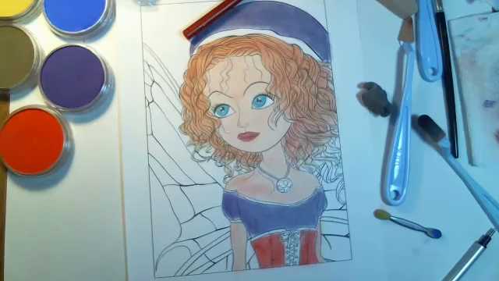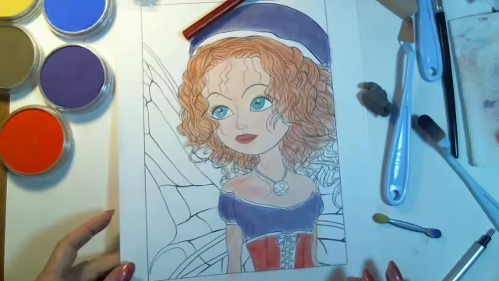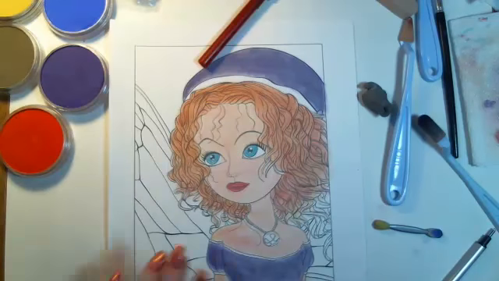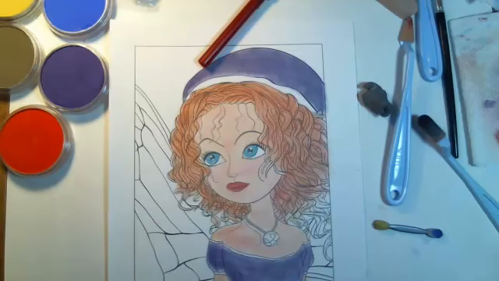So, yeah, the skin tones, I'm about ready, you guys. I'm going to leave the butterfly wings, I'll leave the background for last.